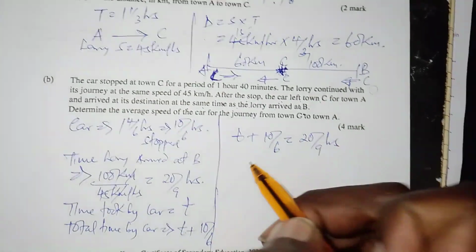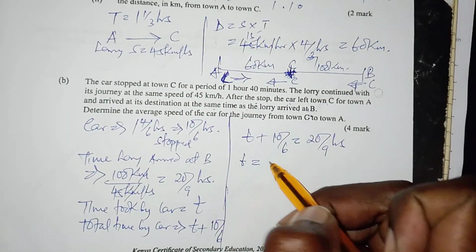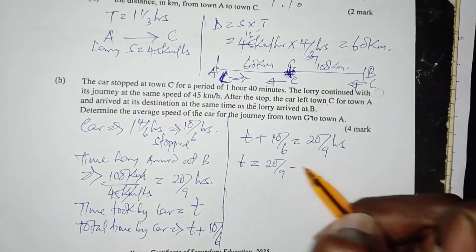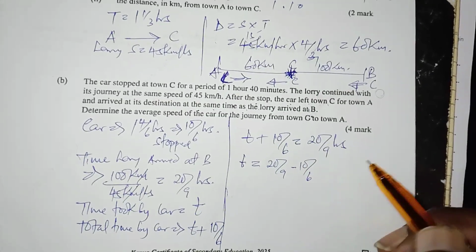So I need to find T. It should be 20/9 minus 10/6.